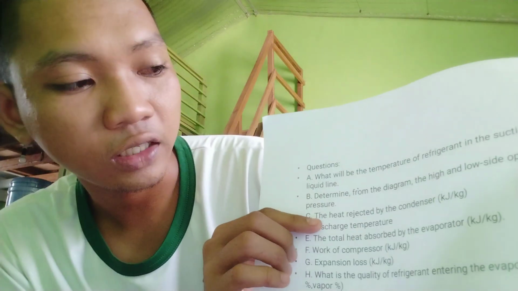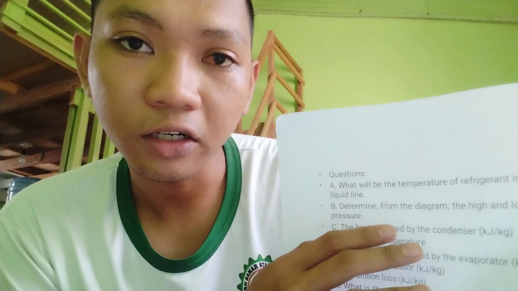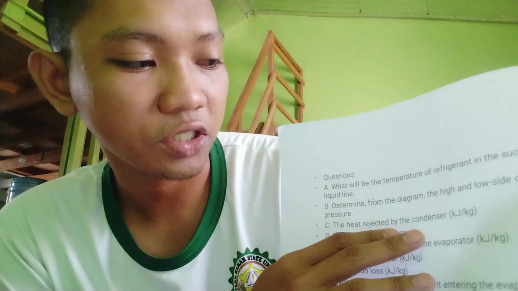The heat rejected by the condenser. What do you mean by heat rejected by the condenser? In C, we calculate the enthalpy or the energy of the condenser from its input to output.